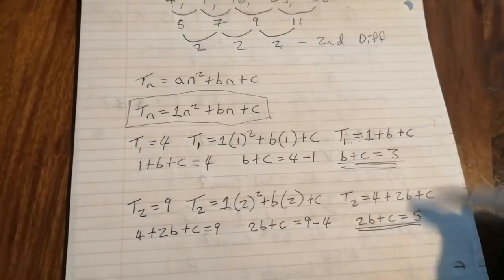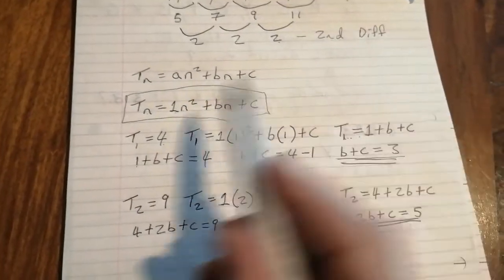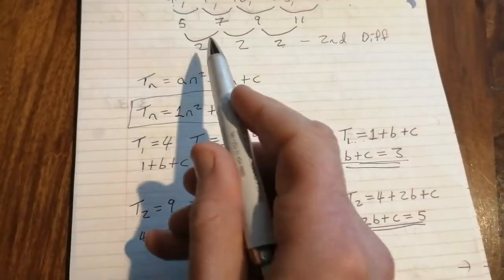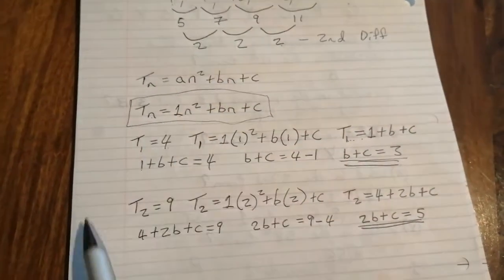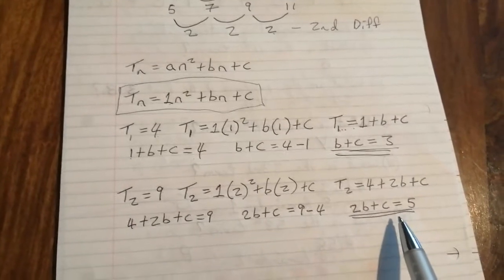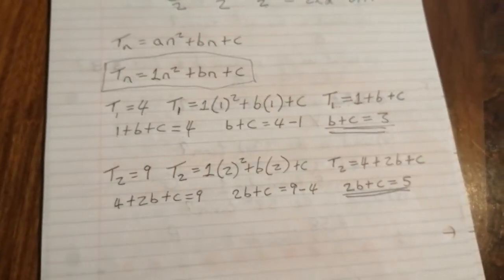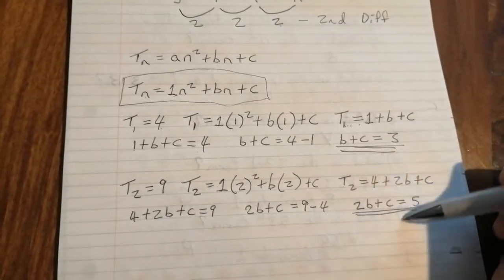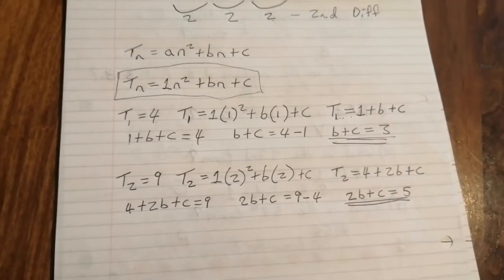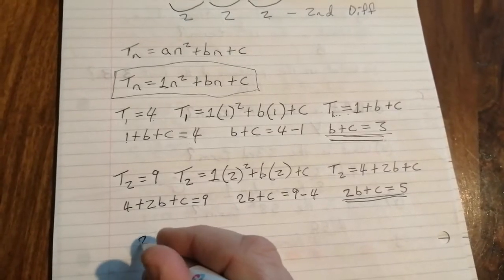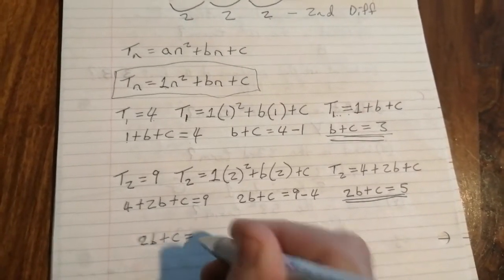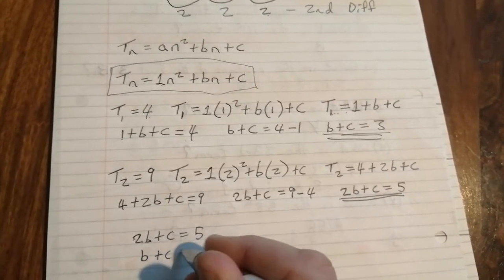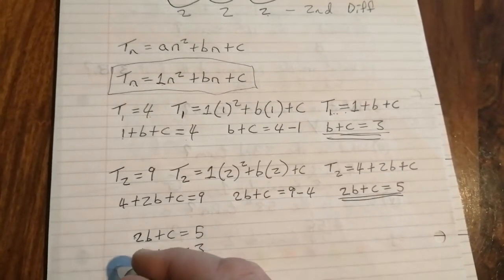That's step 3 done. So step 1, find the second difference. Step 2, find the coefficient of n squared, which is half of this. So we just divide that by 2. Step 3 is find these two equations. And the last step, step 4, is to solve simultaneously between these two equations to find the value of b and c. So again, I'll write down these two equations. 2b plus c equal to 5 and b plus c equal to 3.